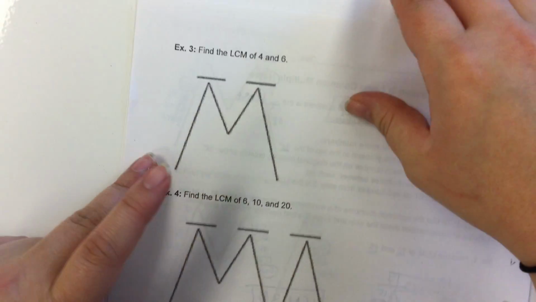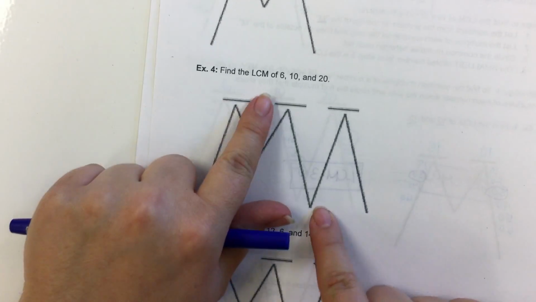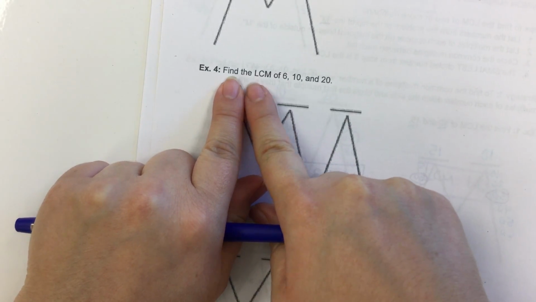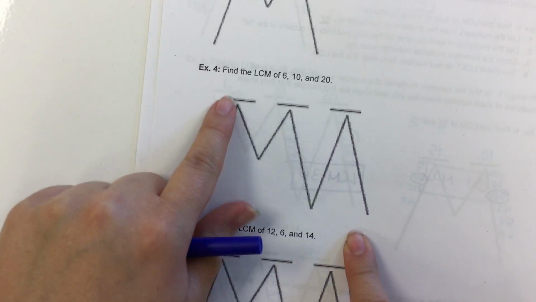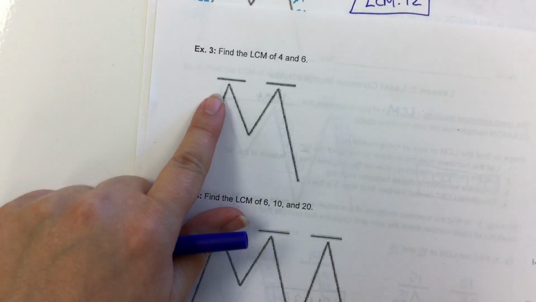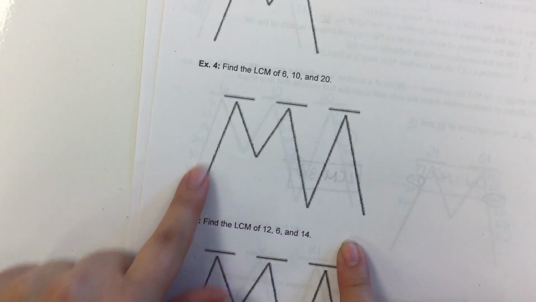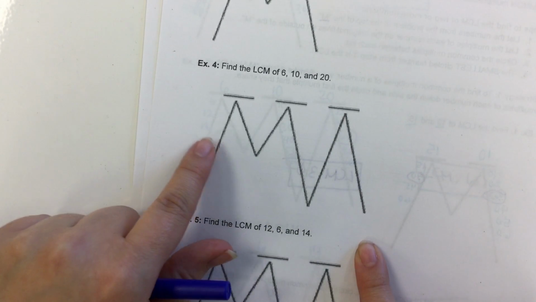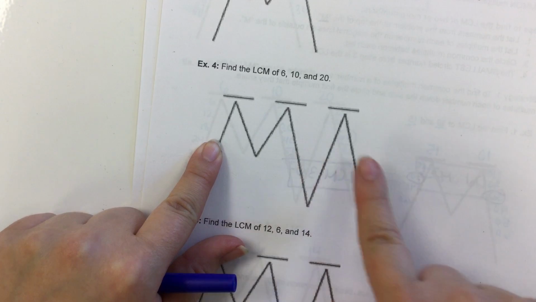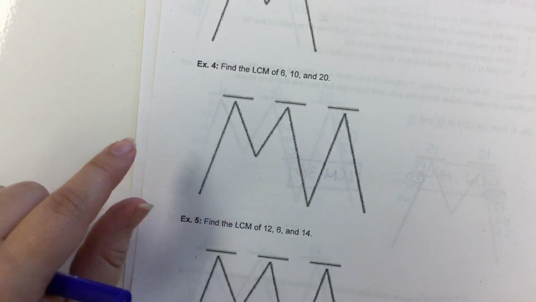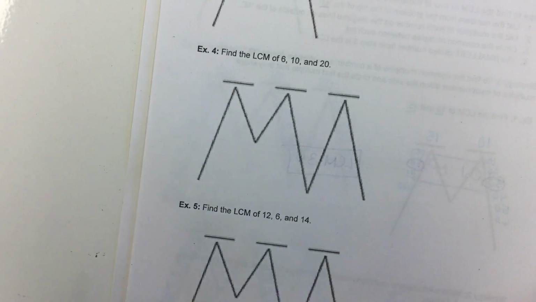Now what I want you to do is go ahead and try example 4 on your own. Example 4 is going to look a little bit different because we're trying to find the LCM of 6, 10, and 20. So instead of finding the least common multiple between 2 numbers, you're going to be working with 3 numbers in 3 lists, which means that whatever the common multiple is that you choose, it must be present in all 3 of the lists. Okay, go ahead and pause the video and come back as soon as you're ready to check your answer.